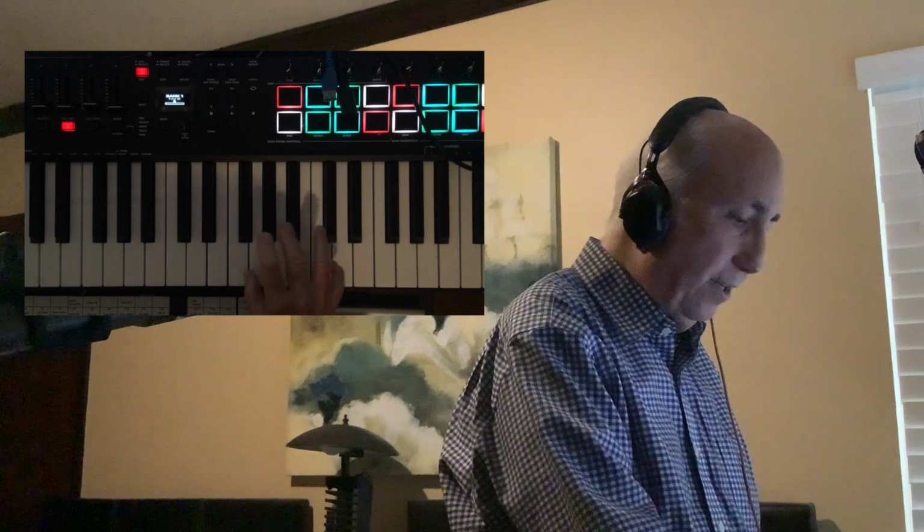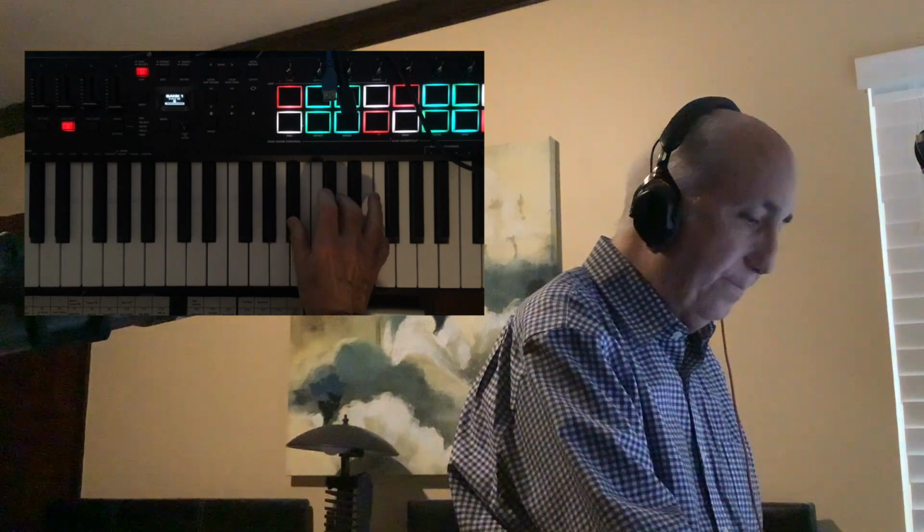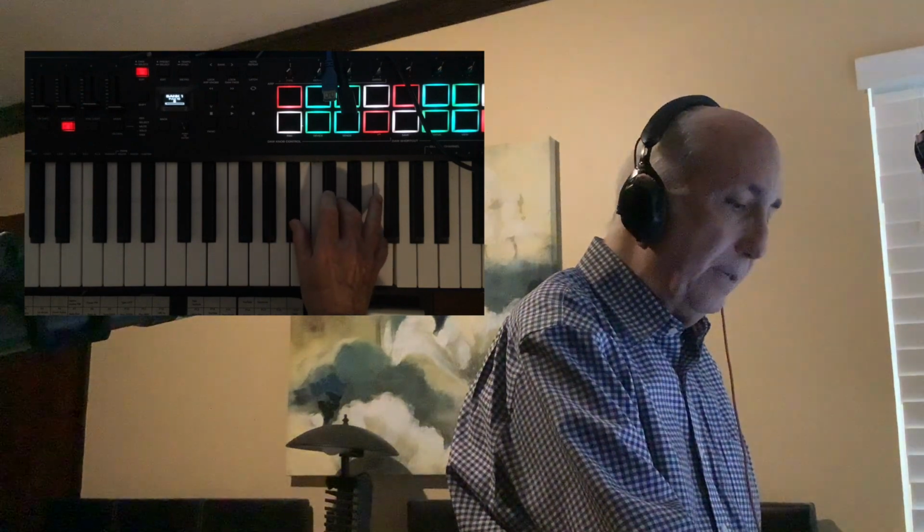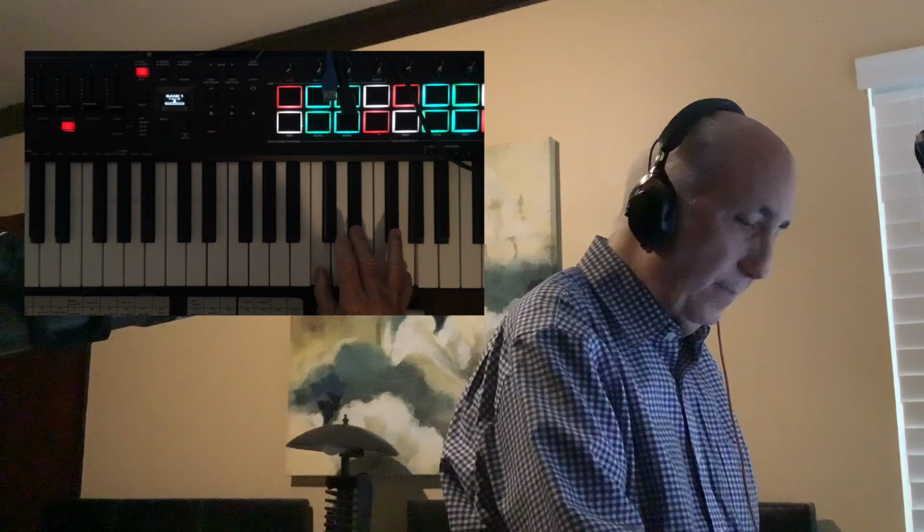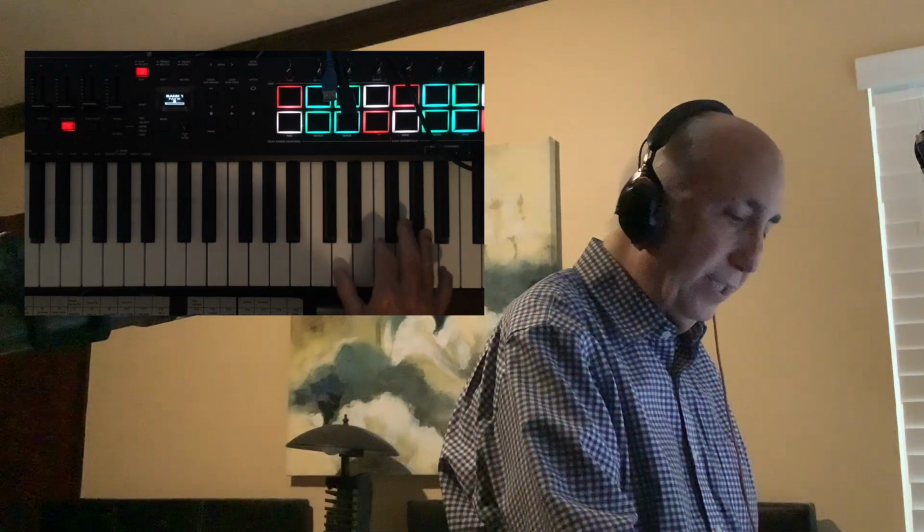Now let's play the triads in this key. E flat, or E flat major, F minor, G minor, A flat, B flat, C minor, D diminished, E flat.